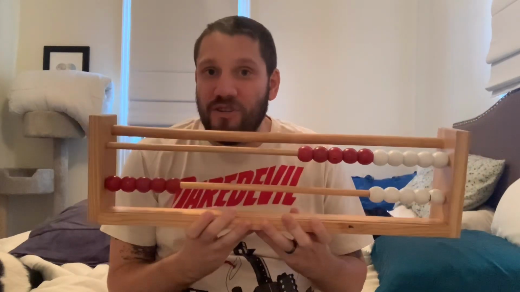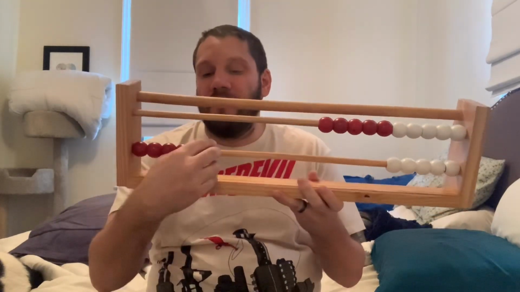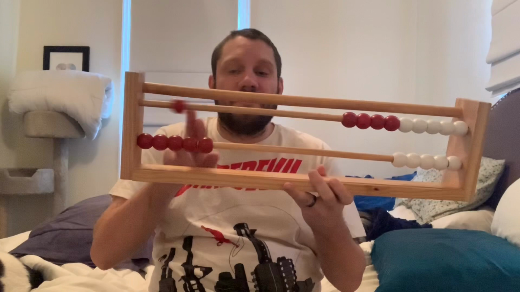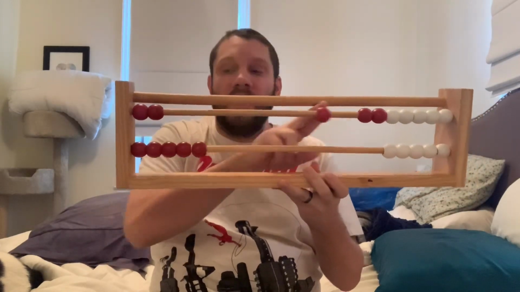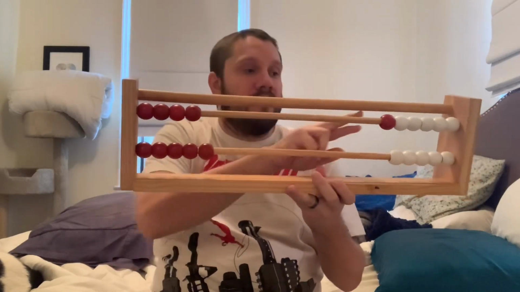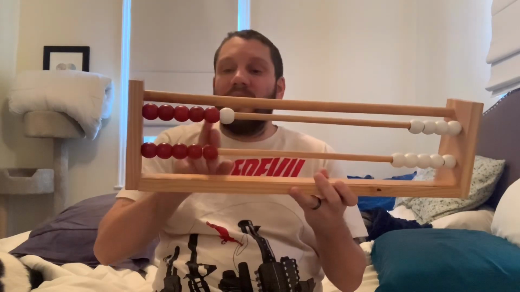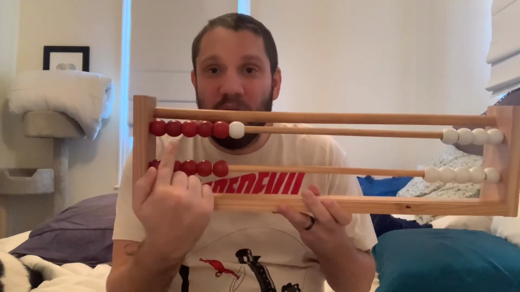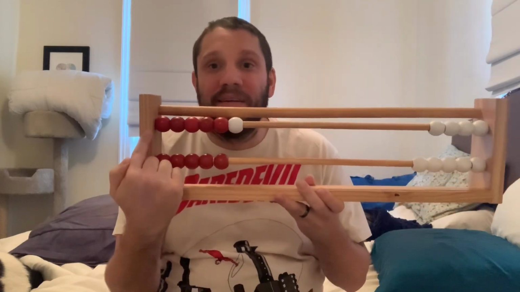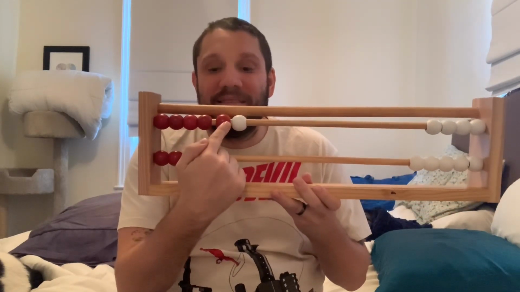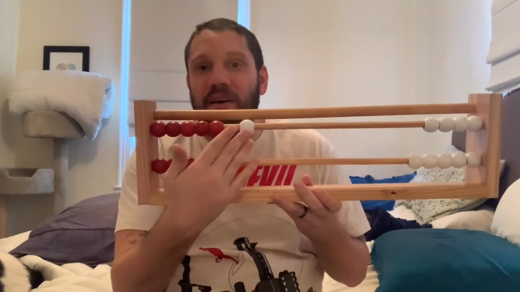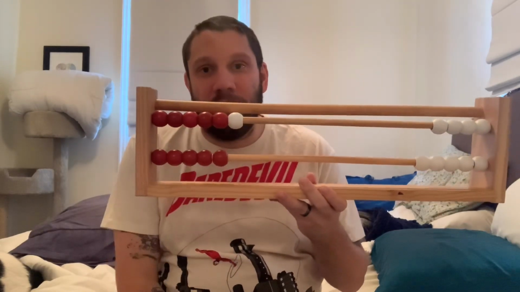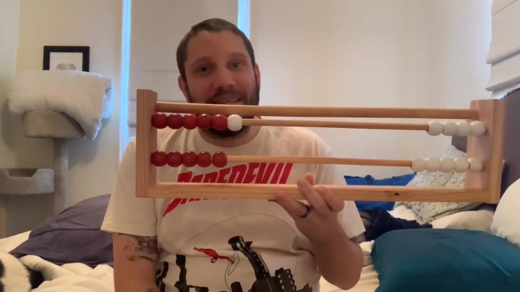The first strategy I'll use is to count on. 5, 6, 7, 8, 9, 10, 11. Oh, I did it. So how many were hiding behind the hill? That's right. 6, 5, and 1. That's what I see. Okay, so that was counting on.